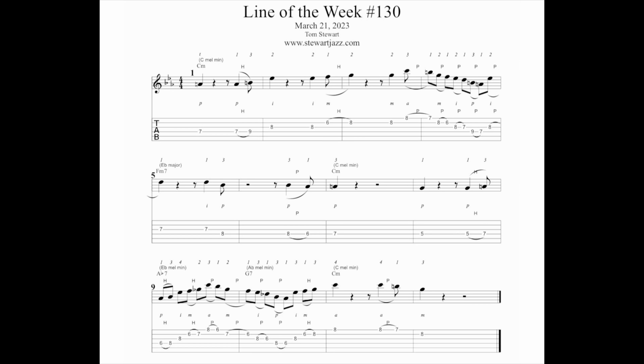Let's look at the chord progression and the accompanying chord scales so we're all on the same page. Here are the chords to the progression. The chords are C minor triad for 4 measures, to F minor 7, to C minor, to A flat 7, to G7, resolving back to C minor.